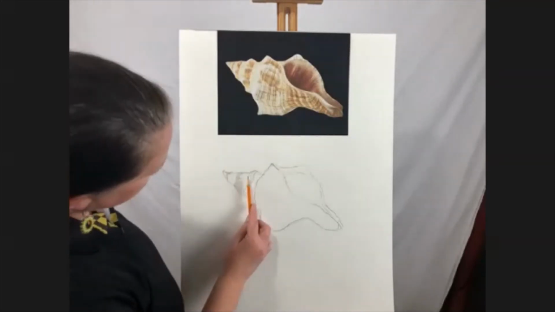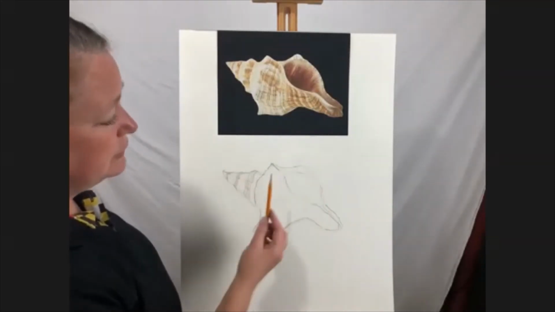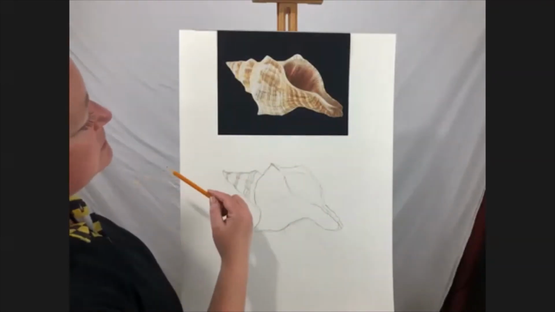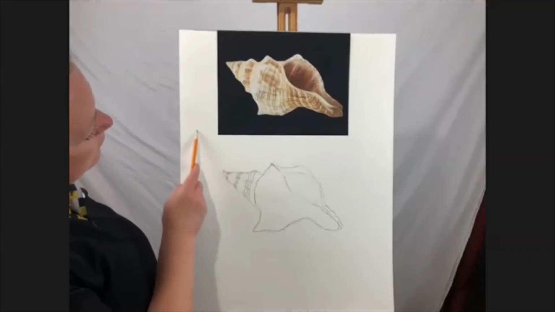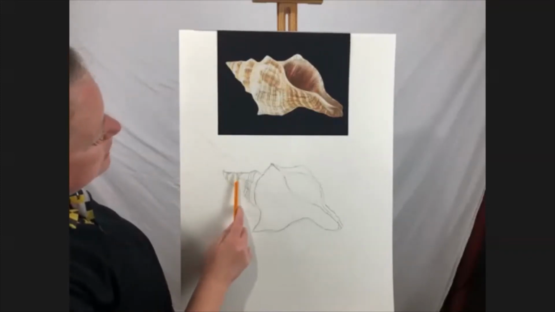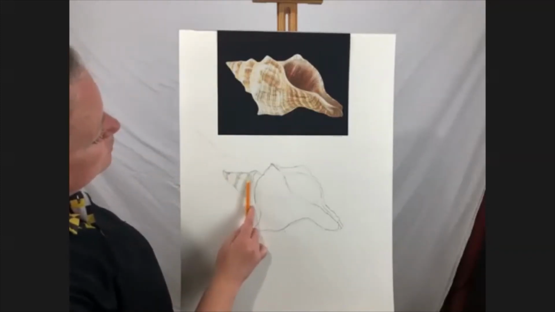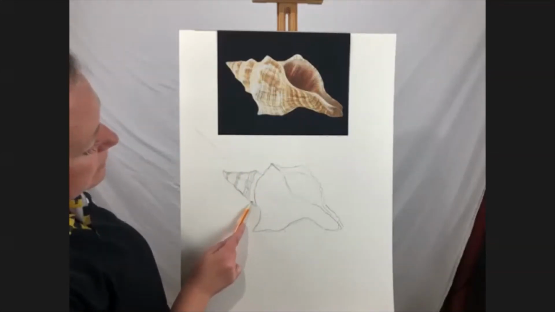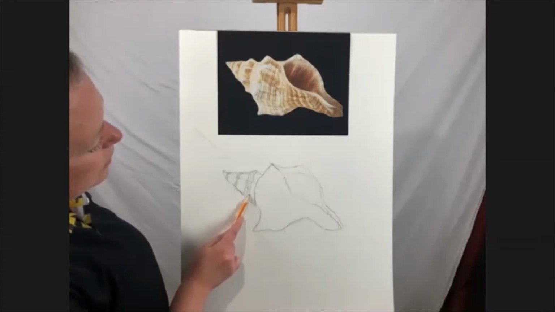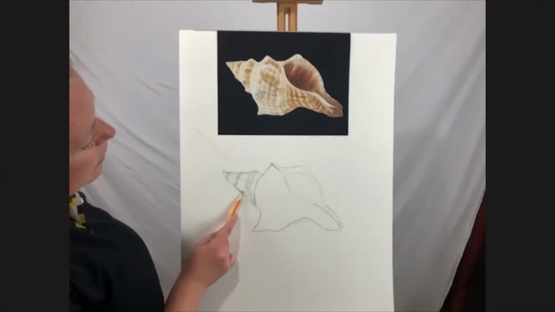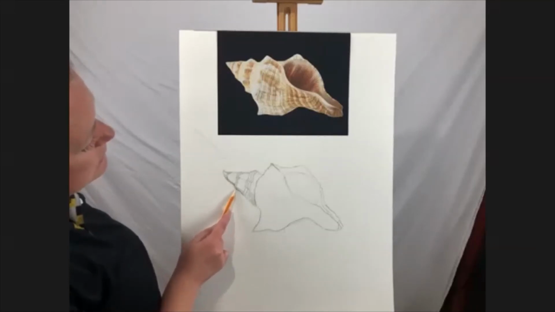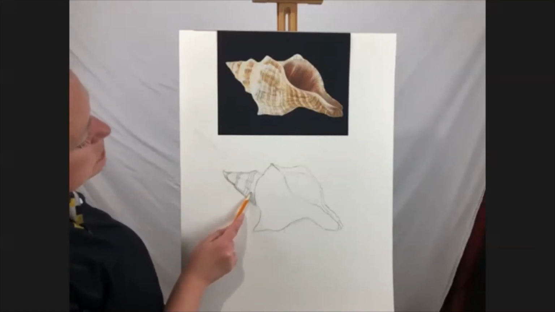This is a beautiful seashell that, in my light source, let's say my light source is right here, right? So I know that this right here is going to have a little bit more light on it, and down here is going to be a little darker. And I'm trying to get rid of those lines with shading.